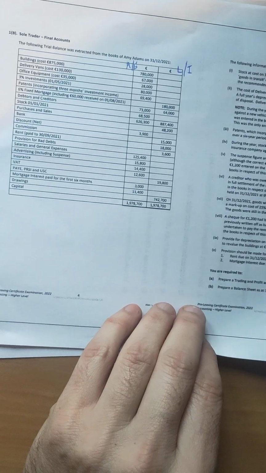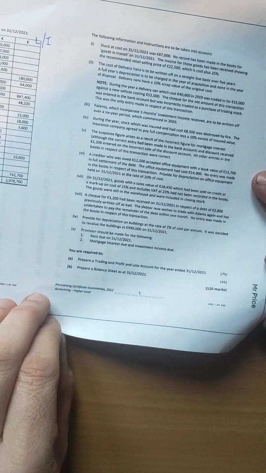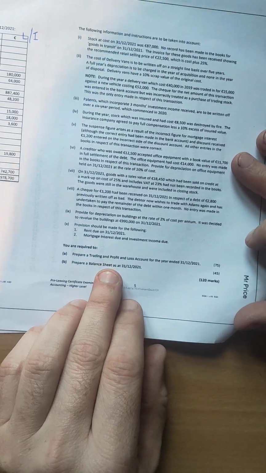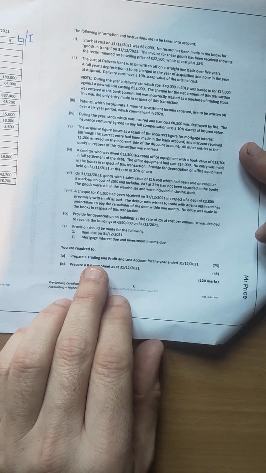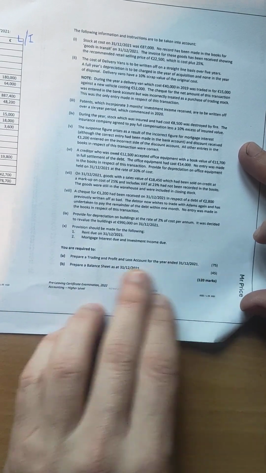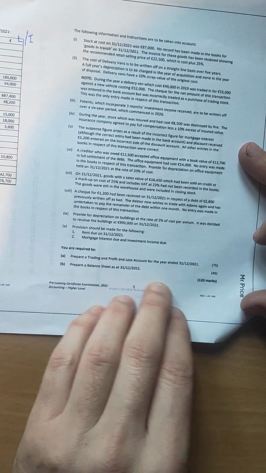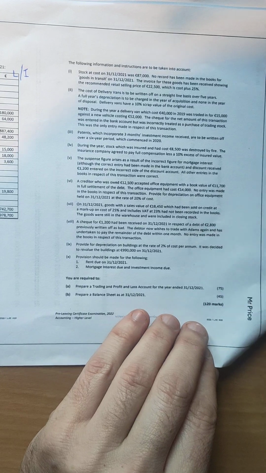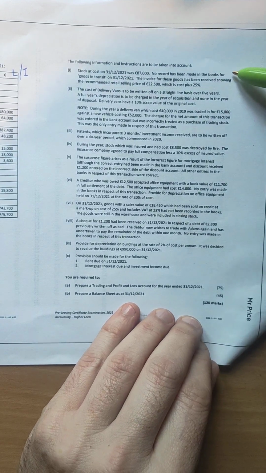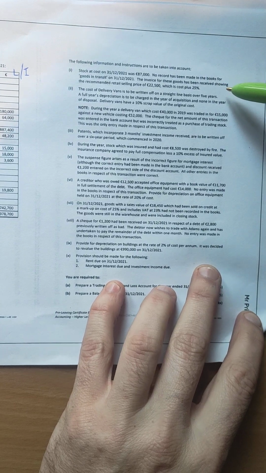As with all these question ones, whether sole trader, company or manufacturer, we're really doing the same bits and pieces all the time. So in this question, we're asked to do a trading and profit and loss account for the year ended 2021, and then a balance sheet as well for the year ended 2021. First of all, the adjustments for part one here.